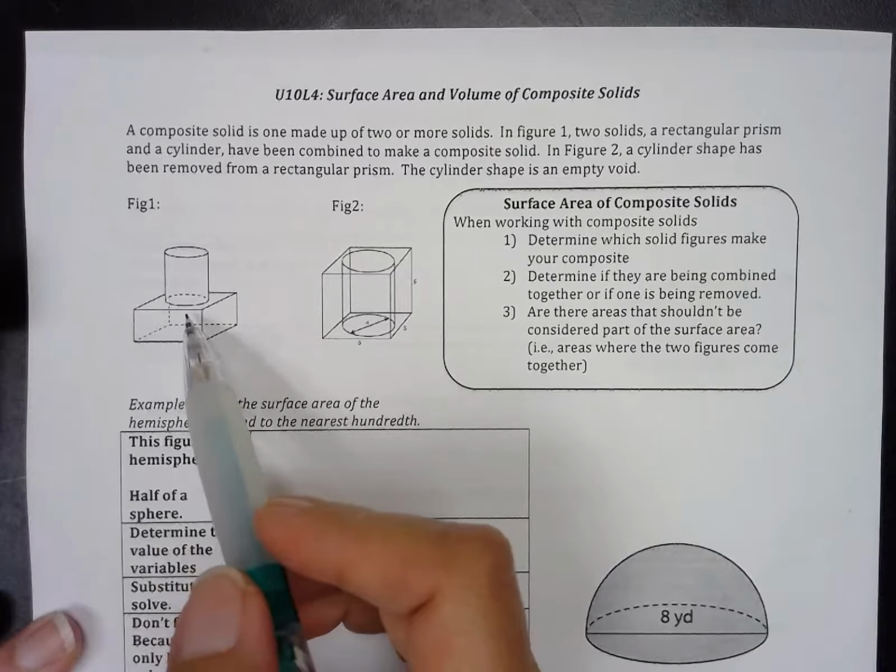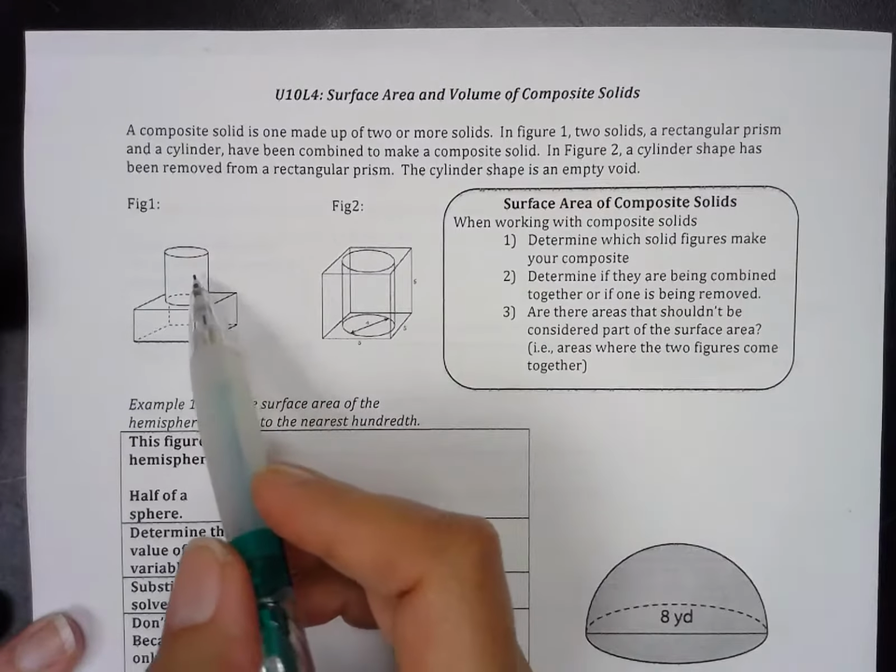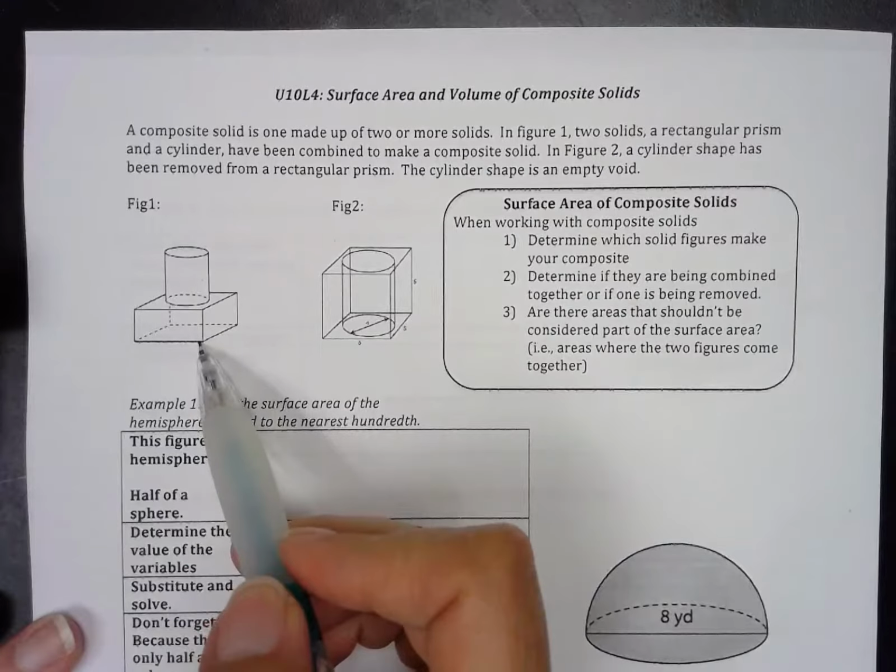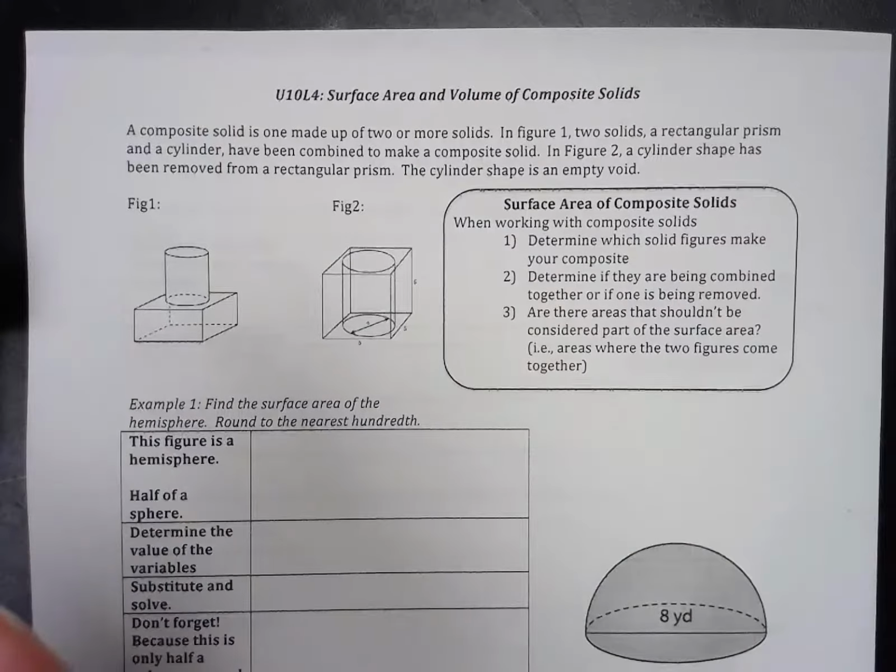This first figure is where I'm just going to take two solids, in this case a cylinder and a rectangular prism, and I'm just going to put them together and say they're one thing, and I'm going to find the surface area or the volume of that entire figure.